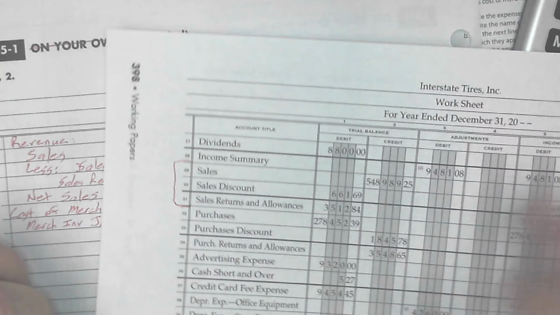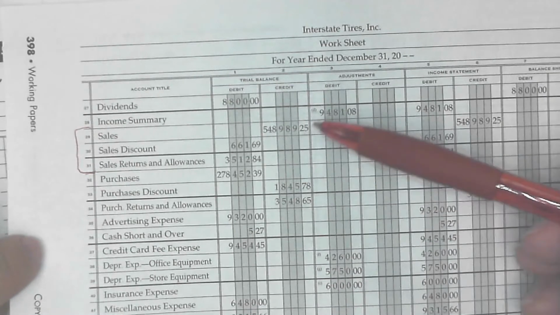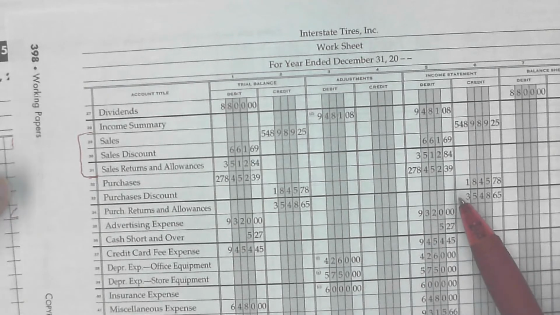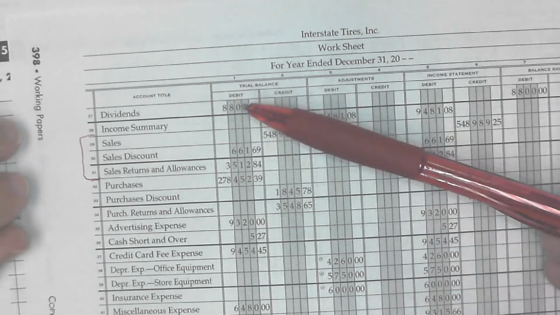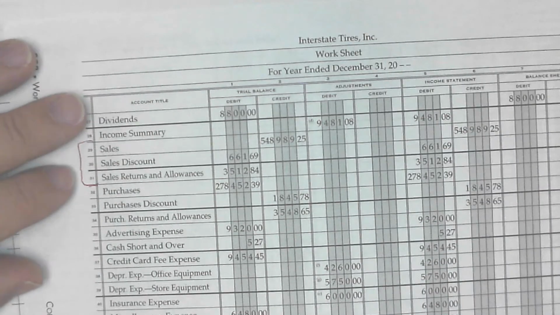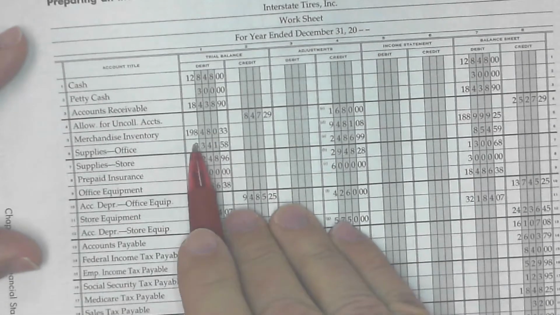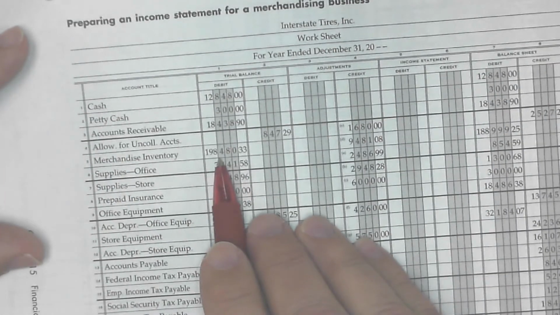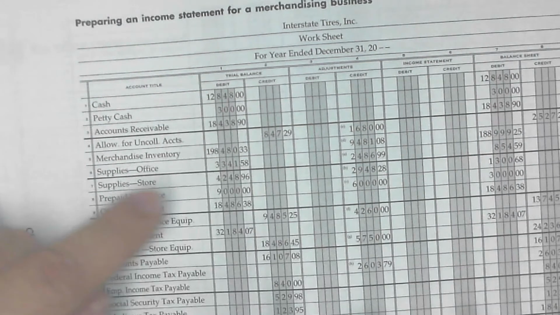Then we'll go back to our worksheet. Remember our trial balances, our ending balance. Now we just need to find inventory on here somewhere. And here it is on line 5: 198,480.33.